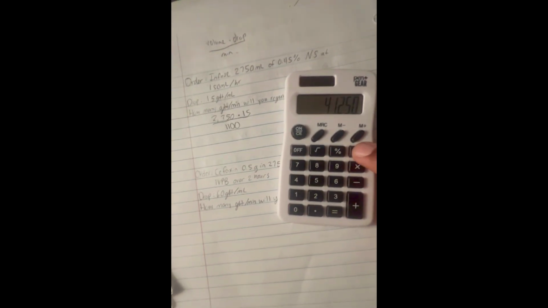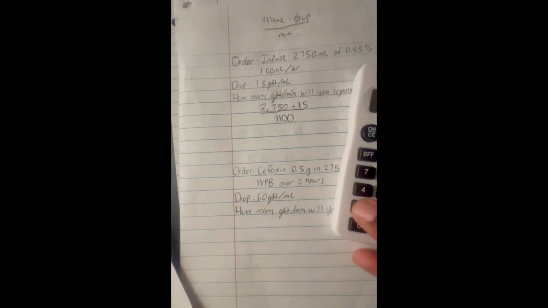So now we can put all this in the calculator. Let's do 2,750 times your drop factor of 15. That's going to equal 41,250. You divide that by the minutes here, 1,100. And then you get 37.5.